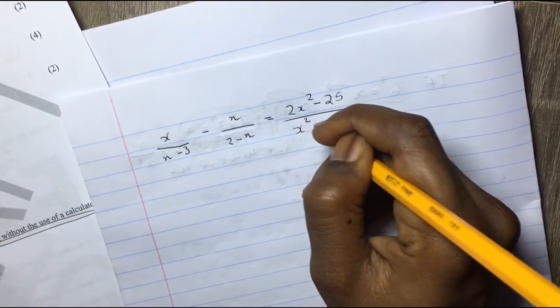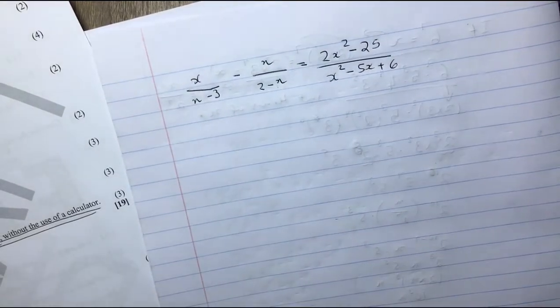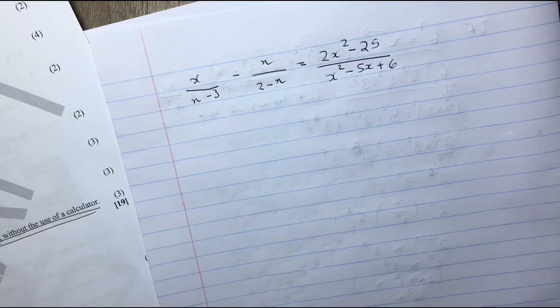Do you get a question like this? You need to simplify. Not a train smash. You just need to take it step by step, one step at a time.